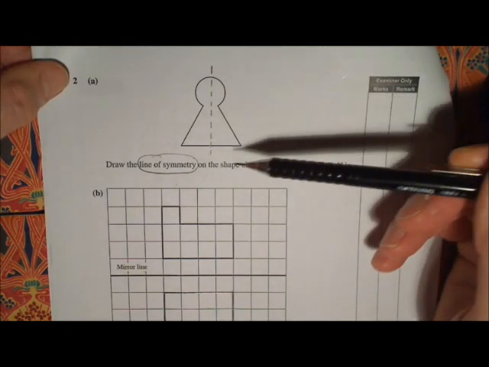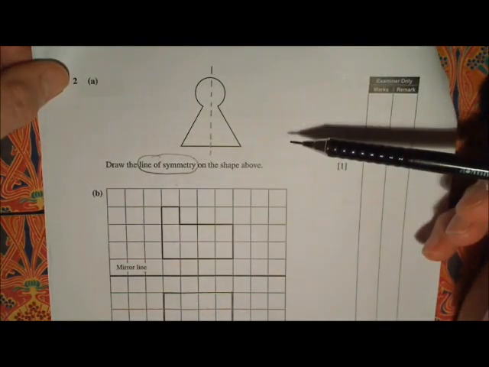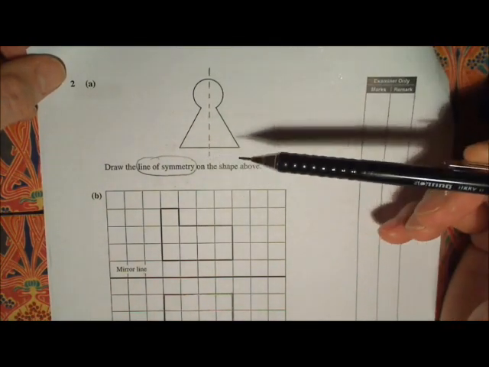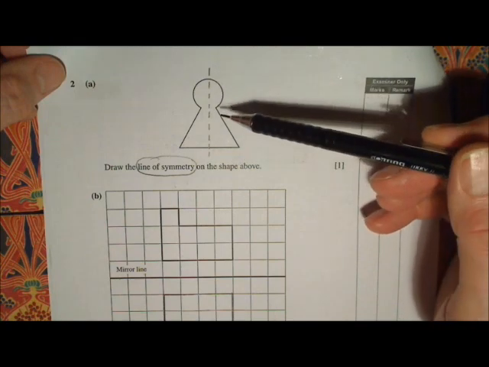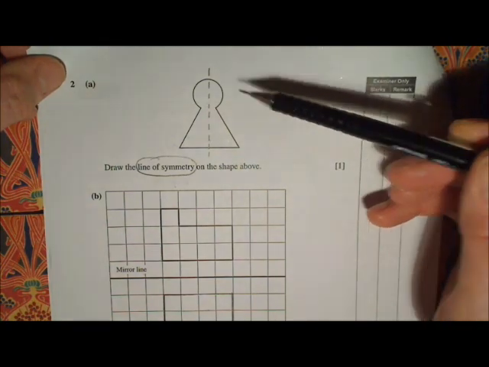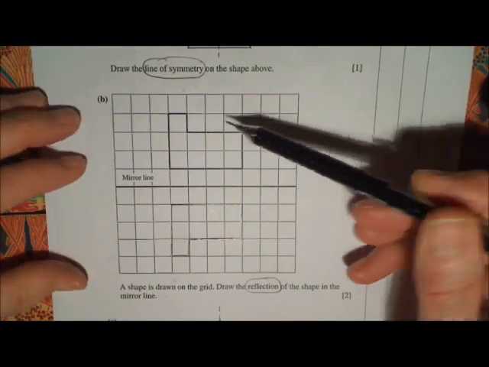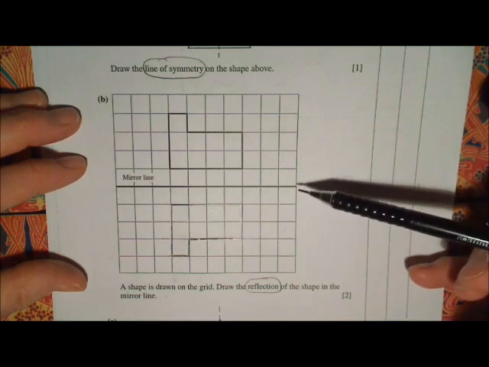Okay, for 2a, you can see I've circled the line of symmetry. That's the key word for this question. And hopefully you remember the line of symmetry divides the shape exactly in half, so it goes straight down the middle. For part B, we've got to do the reflection of this shape in the mirror line.